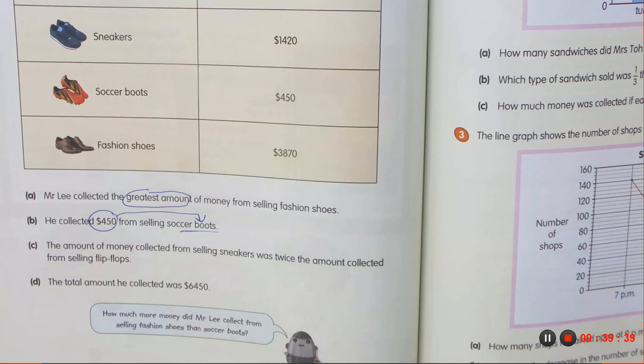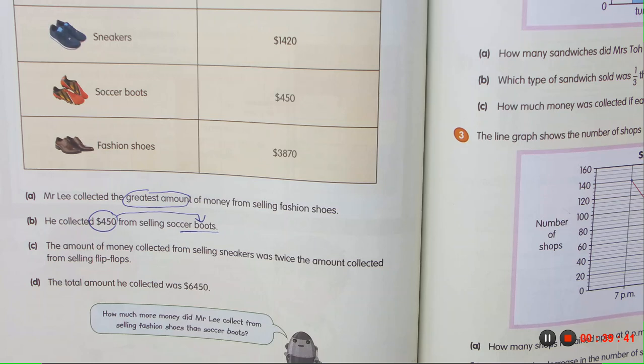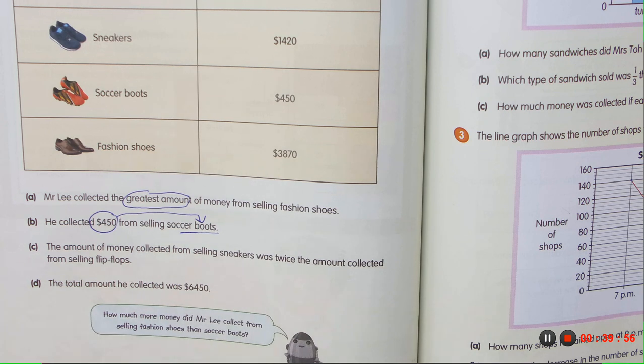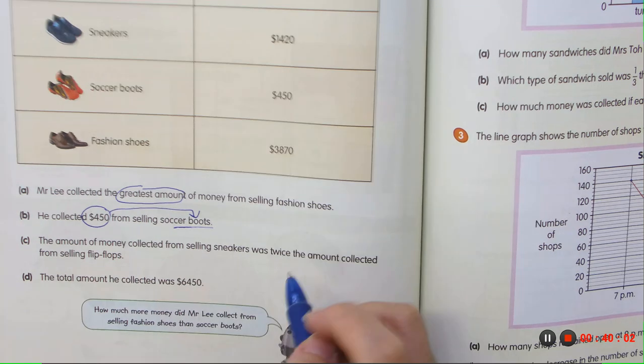Yes, Ryan? Ryan, you just read out the whole sentence. I'm not going to underline the whole sentence. Can you tell me more specifically what is something that you will highlight and important? Thank you, Giselle. Thank you, Ryan. Twice the amount.